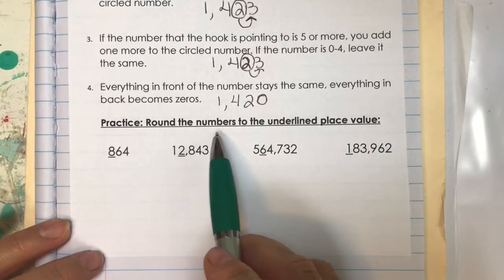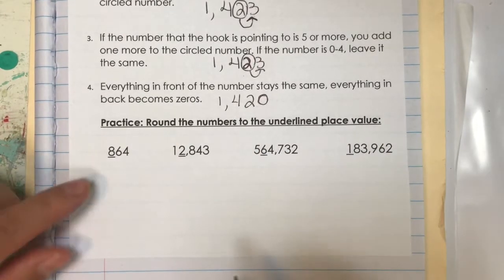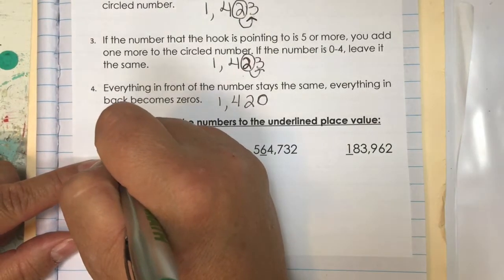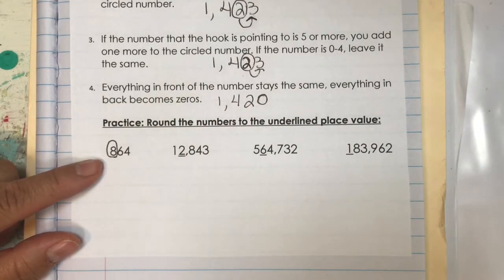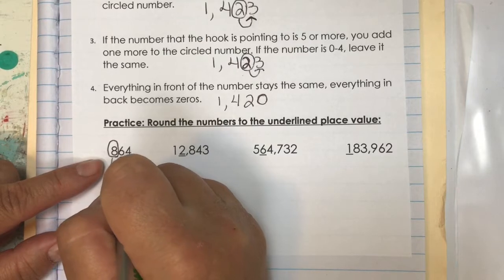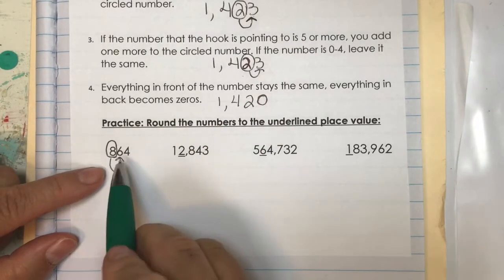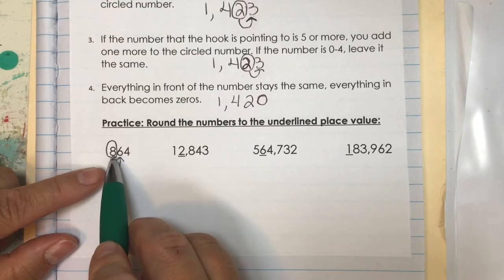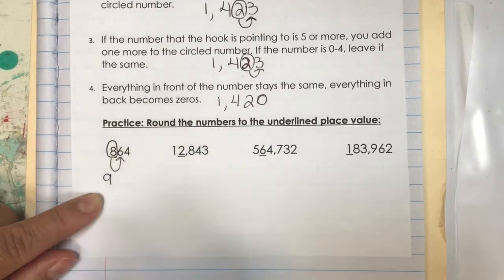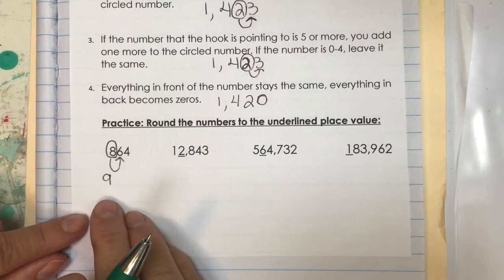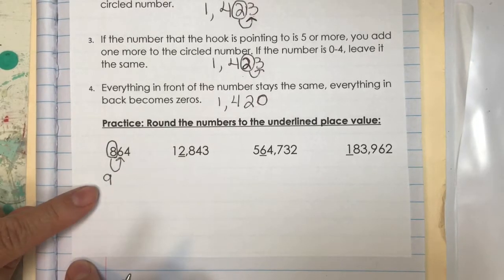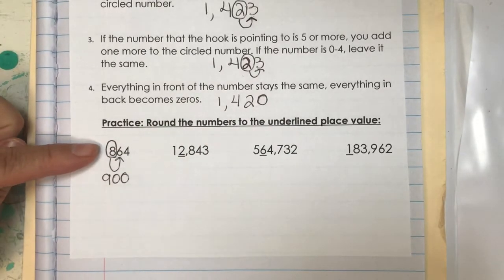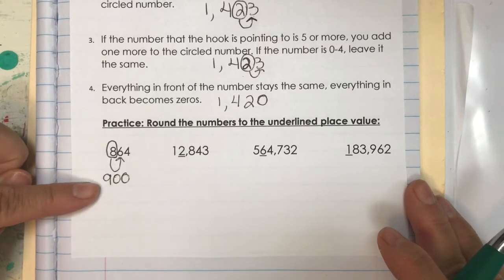It says to practice rounding the number to the underlined place value. So 784, they have the 8 underlined, so I'm going to circle it. That means I'm rounding to the hundreds place. Go ahead and draw your fish hook. So I am now going to look at the 6. If it is 5 or more, I add 1 to the circled number, and it is. It's a 6, so I need to add 1 to that 8. So 8 plus 1 is 9. Everything in front would stay the same, but there is nothing in front, so it just stays as nothing. Everything in back becomes zeros. So there we go. So 784 rounded to the closest hundred is 900.